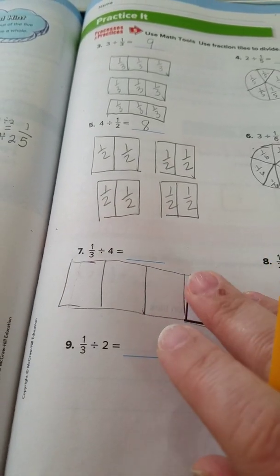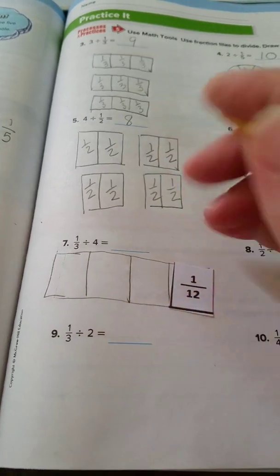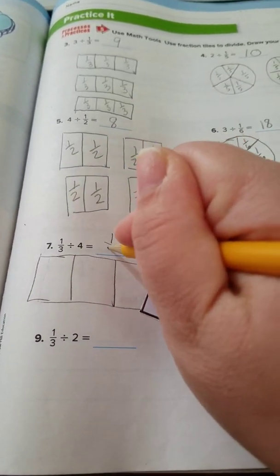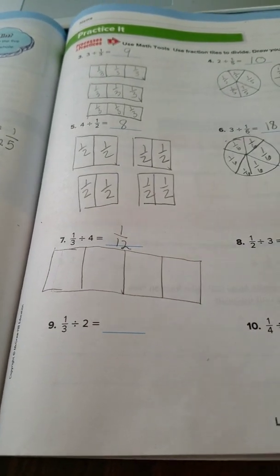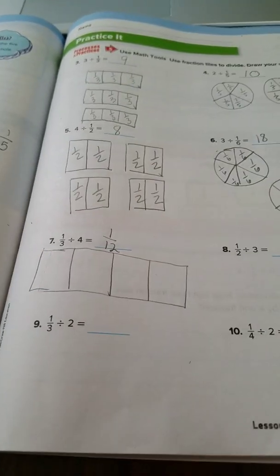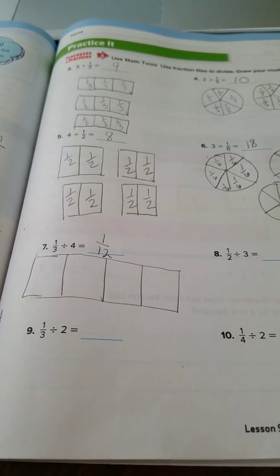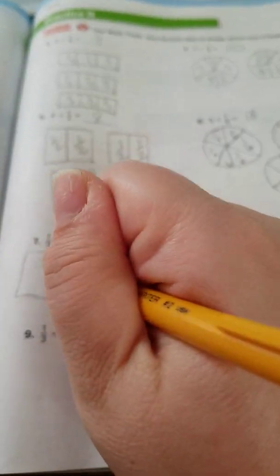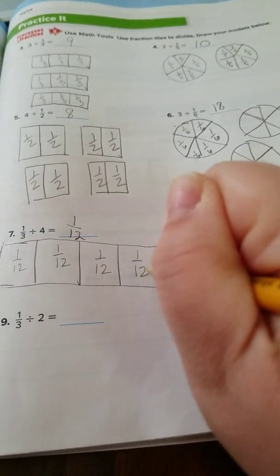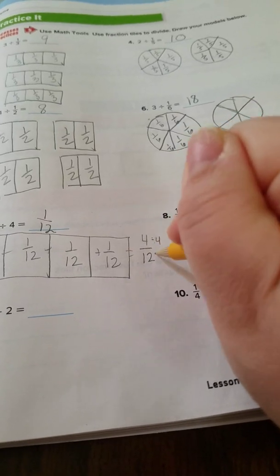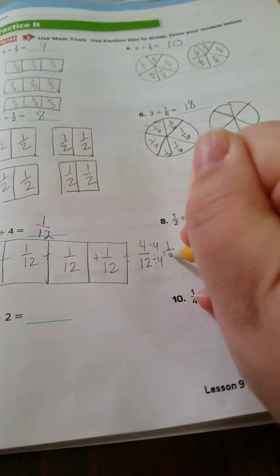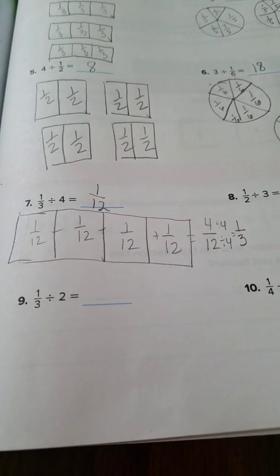So 1/3 divided into 4 pieces is 1/12. Each piece is 1/12. And you can double check that, boys and girls. You can say, okay, 1/12 plus 1/12 plus 1/12 plus 1/12. Add the tops, 4, leave the bottom, the 12. You can divide both of these by 4, and now we're back to our 1/3. See that?